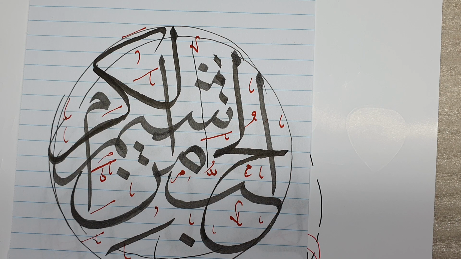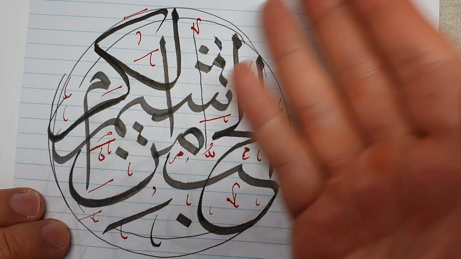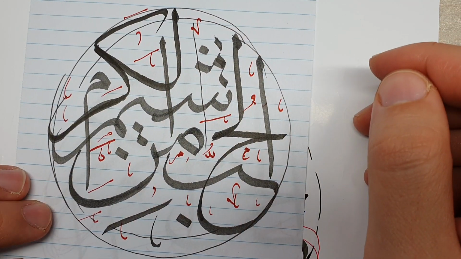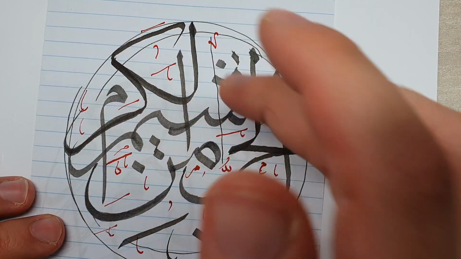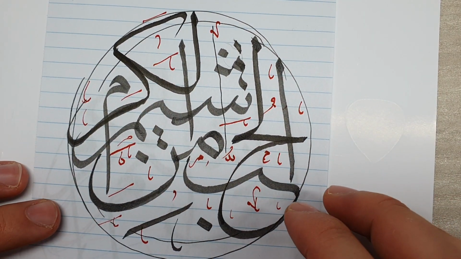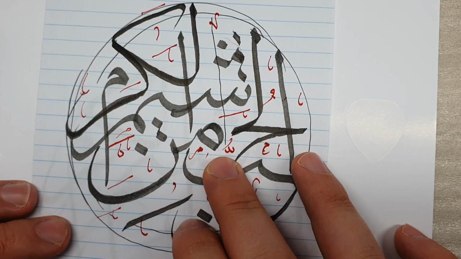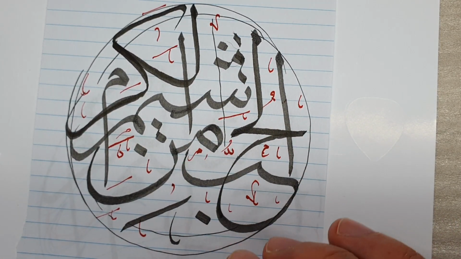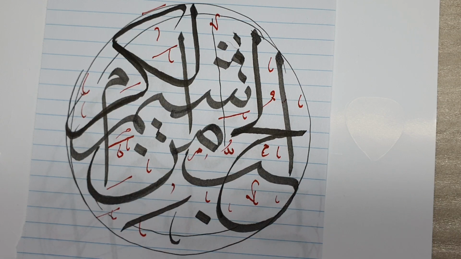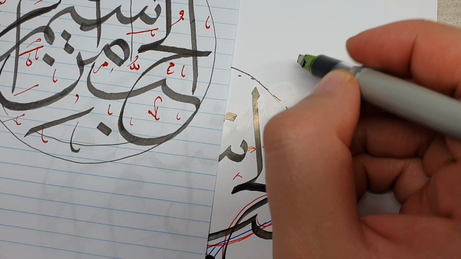I would basically just get rid of this thing and start a new one. I still have a kaf to experiment with. I've got a ra, I've got this meem, I've got heaps of shapes. I could not use this one and just change it into the other one that goes up this way.